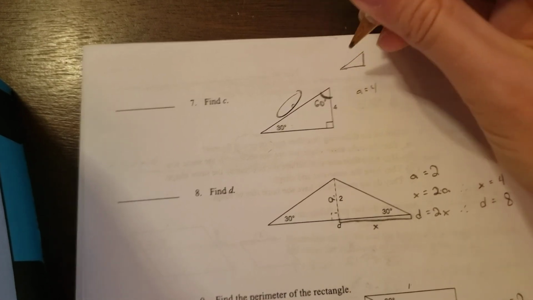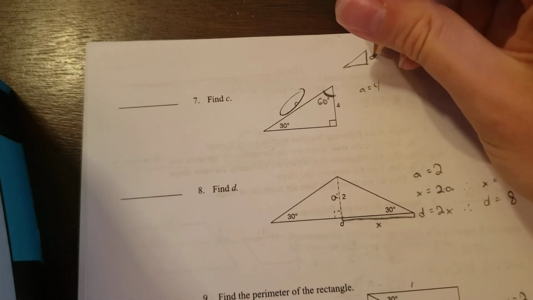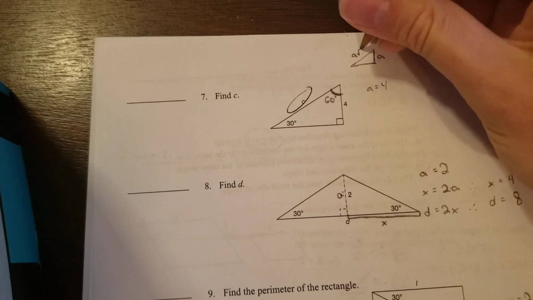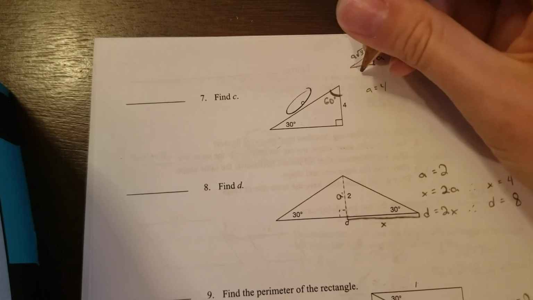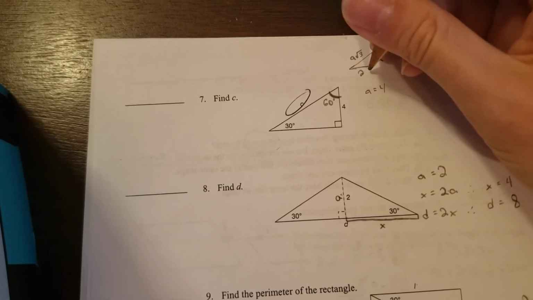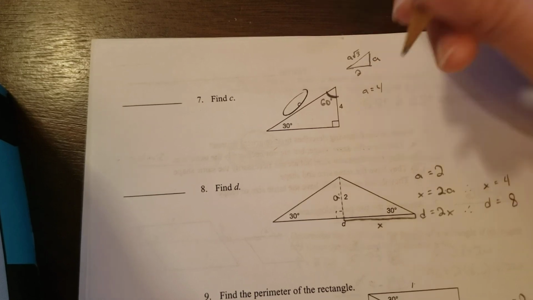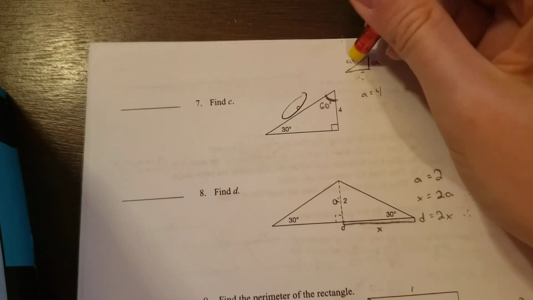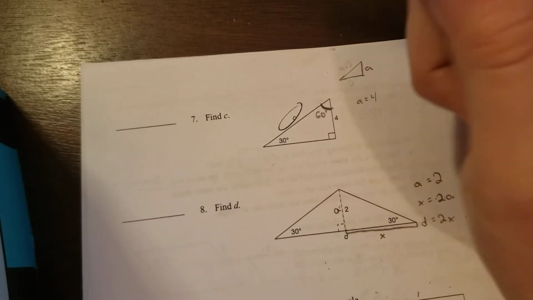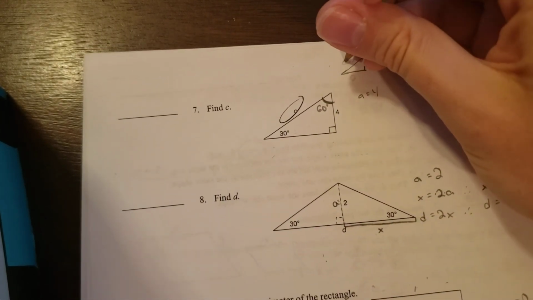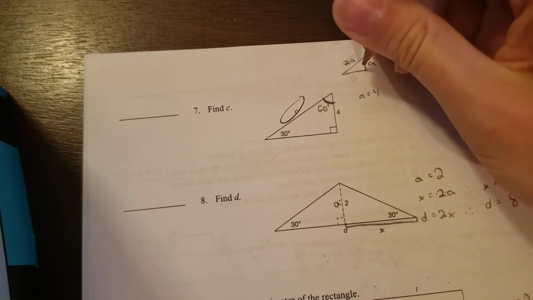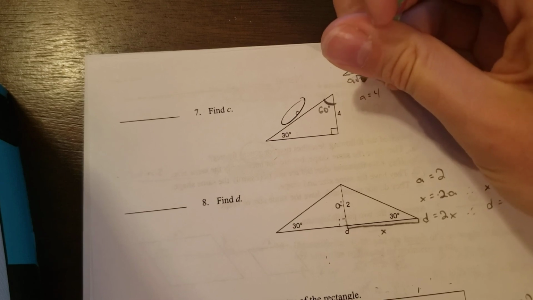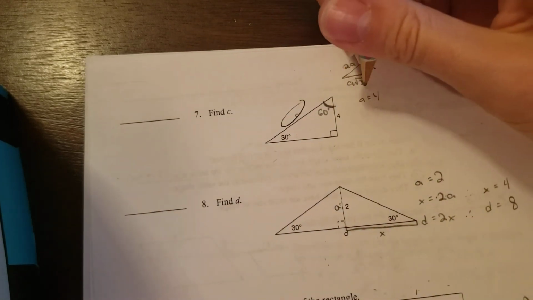30, 60, 90 triangles are A root 3 and 2A. I'm sorry, other way around. 2A and A root 3. That's A times the square root of 3.